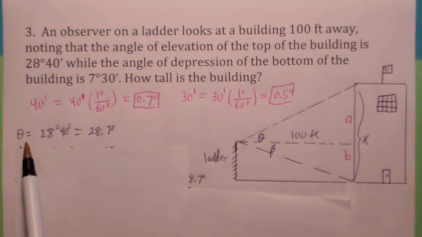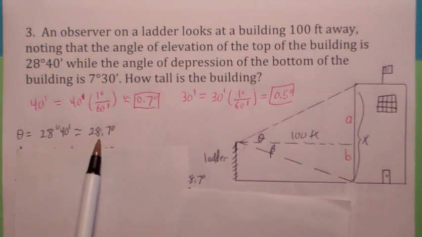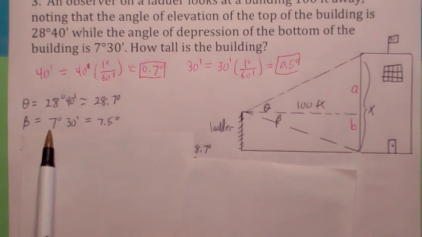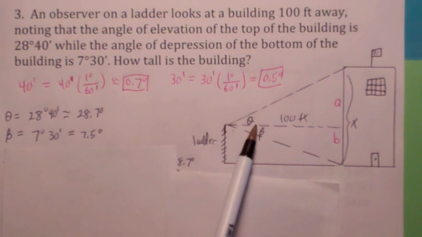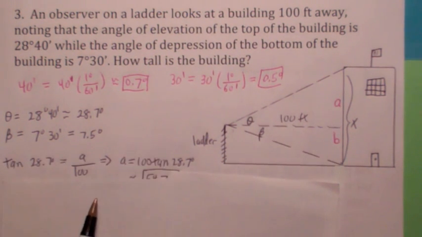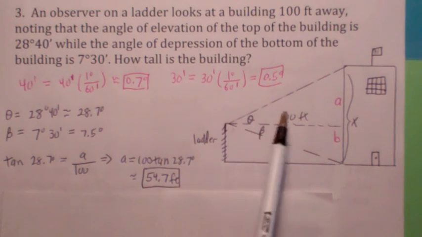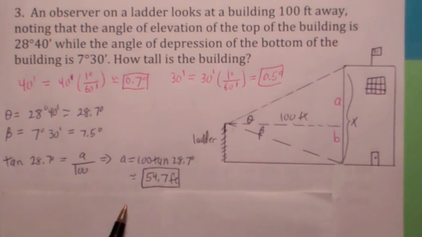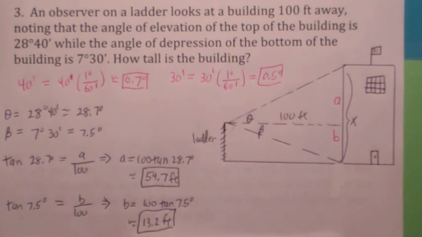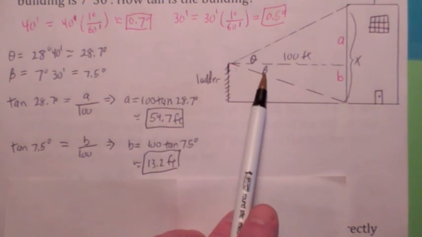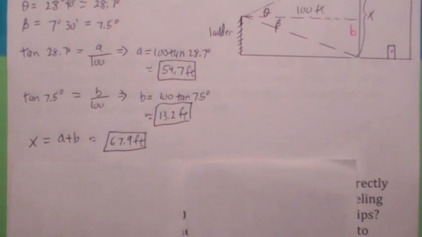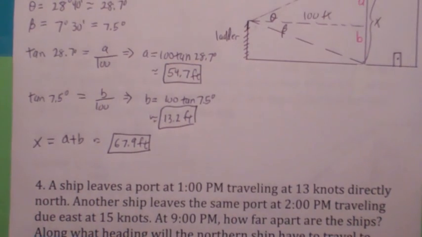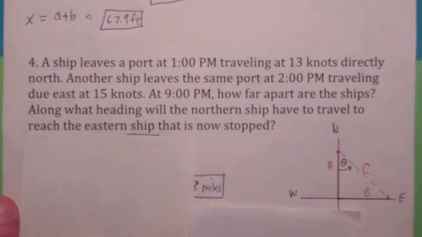Anyway, we converted theta to decimal degrees. It's 28.7 degrees. And we converted beta to decimal degrees at 7.5 degrees. So what we're going to do is look at each one of these separately. We're going to find a trig function that relates this angle with this side A, and you use tangent, of course. Tangent of 28.7 equals A over 100, so when you solve for A, you get 54.7 feet. Same is true for B. The tangent of 7.5, which is beta, equals B over 100. You solve for B, 100 times the tangent of 7.5, you get 13.2 feet. So x is just the sum of those two. So like I said, sometimes you have to introduce another variable.